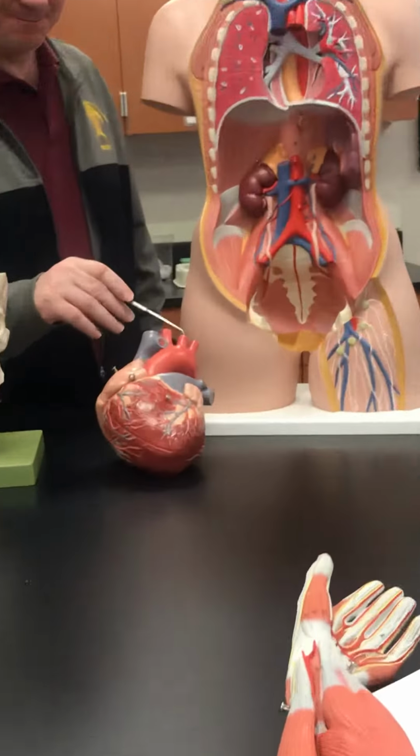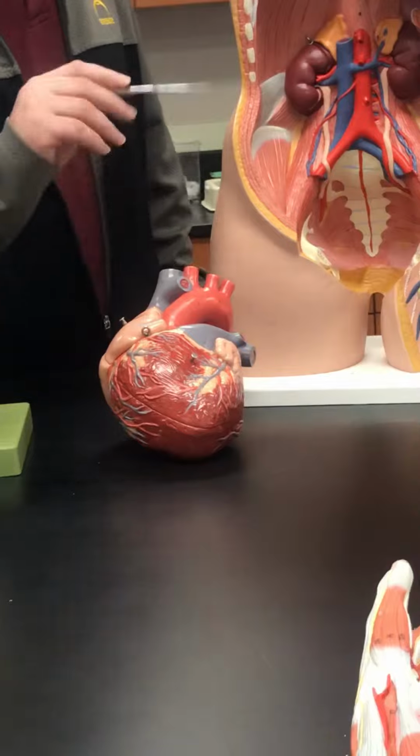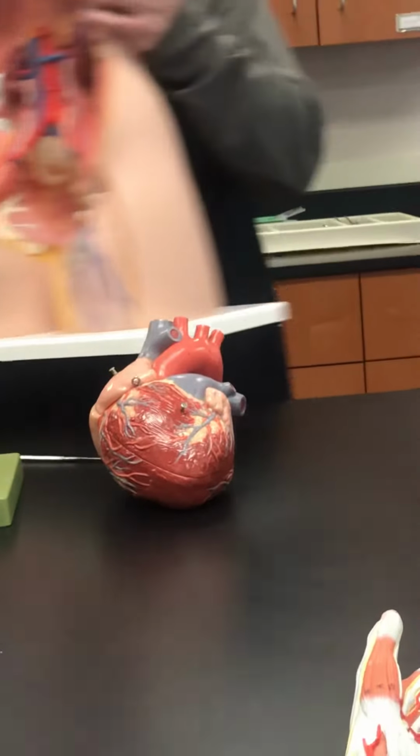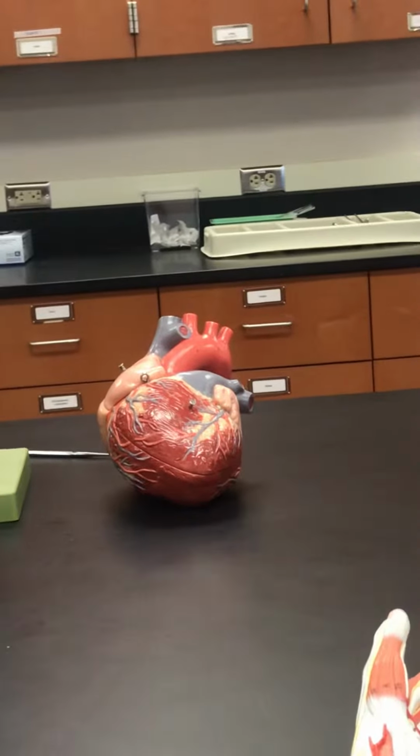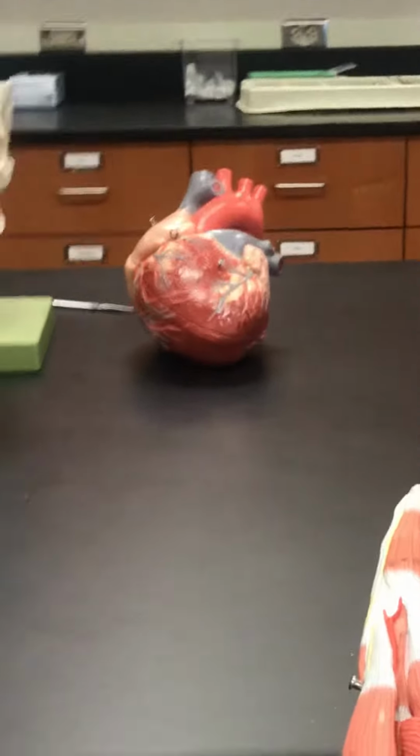Right or left? Left. Subclavian. Left subclavian. Good. Now, let's expand on that. Because I went and labeled them.